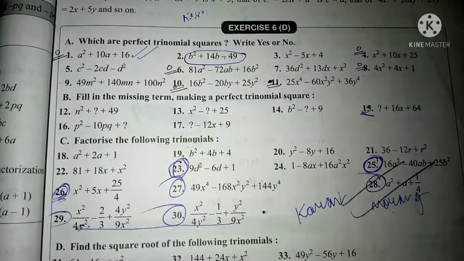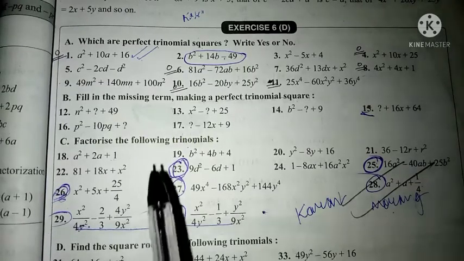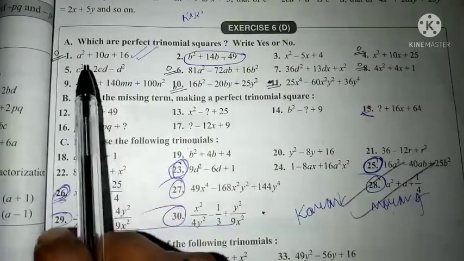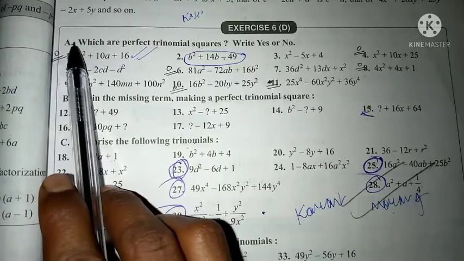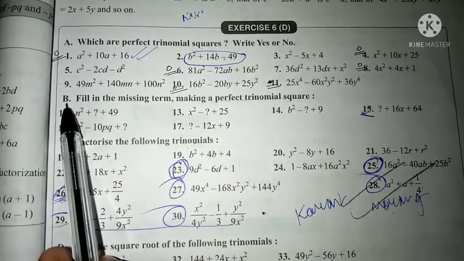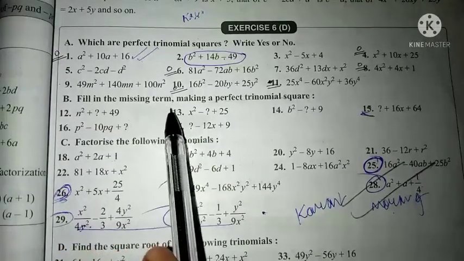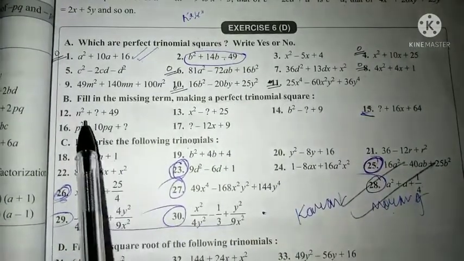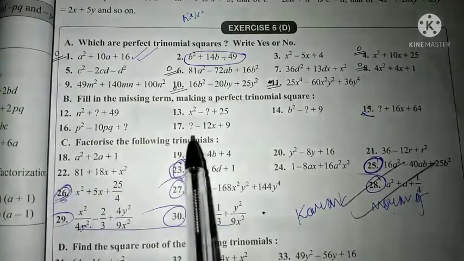So students, in today's class we are going to discuss exercise 6D, and in our last class we discussed part A. In today's class we'll start from part B. Fill in the missing term making a perfect trinomial square. Now we can see from question number 12 to question number 17.